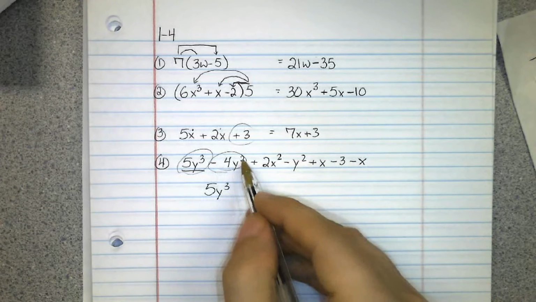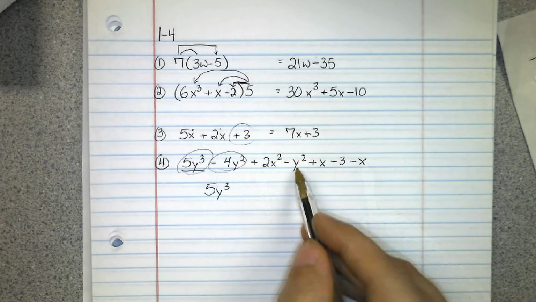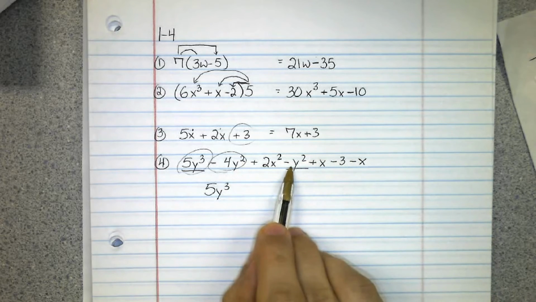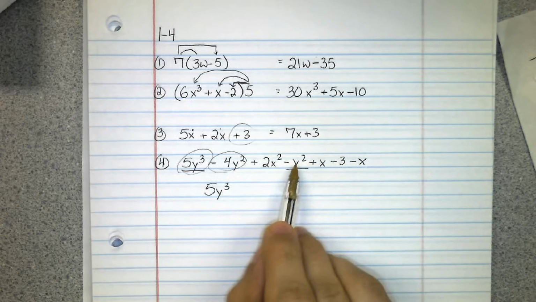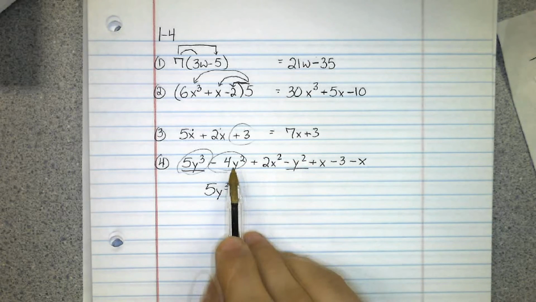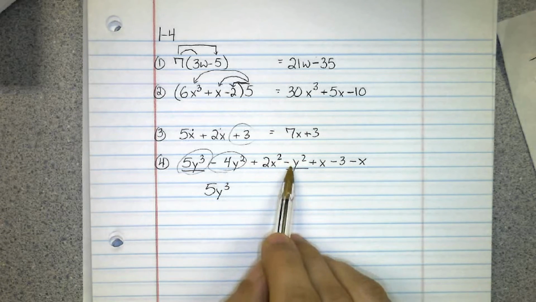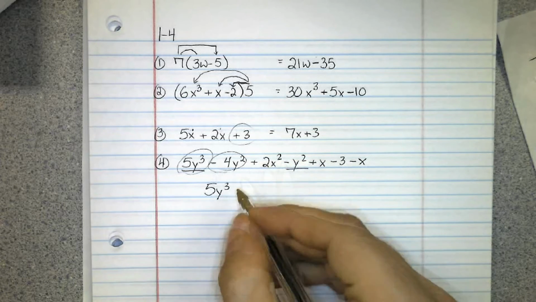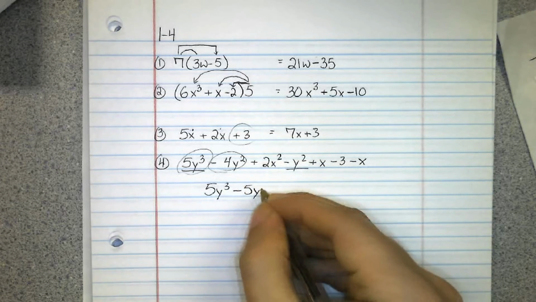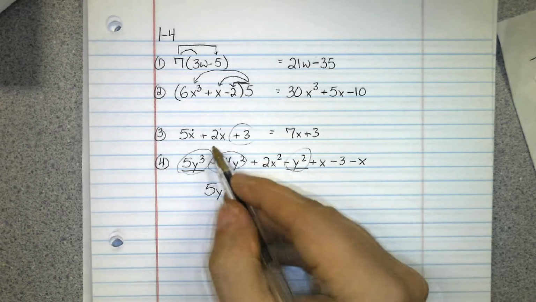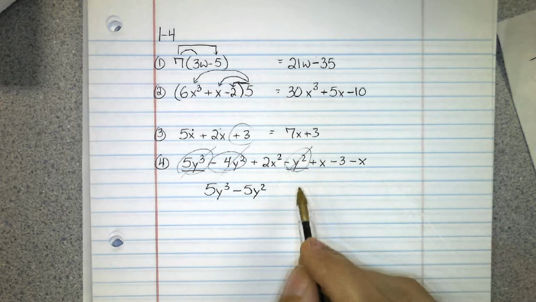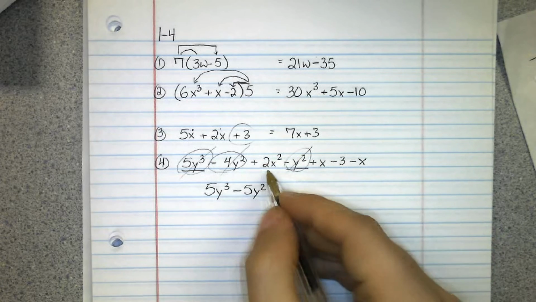Next we have a minus 4y squared, so I look through here, there's another minus y squared. Now if there is no coefficient, we assume there's only one of these, so we have minus 4y squared, minus y squared. Think of it as negative 4 minus 1. And negative 4 minus 1 is going to be a negative 5. So we have a total of minus 5y squared. And once you have these used in the long problems, I recommend that you cross them out. That way you don't have the same thing used twice.